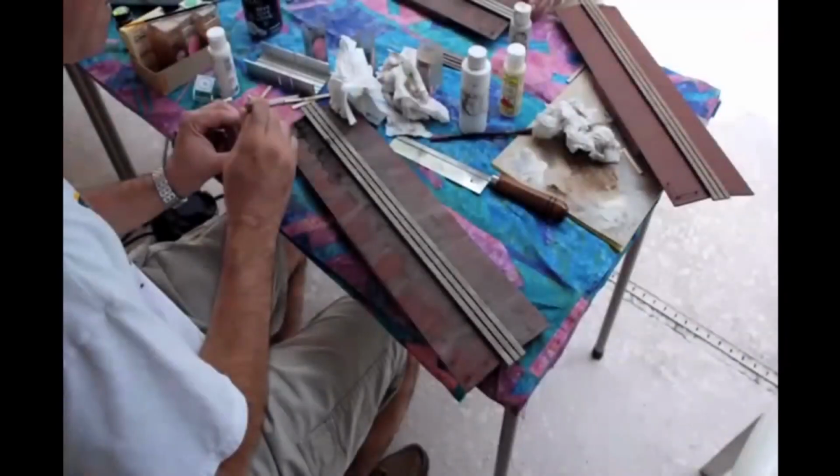Here is another angle where you can see we are blending in the darker color weathering chalk near the center of the roof.